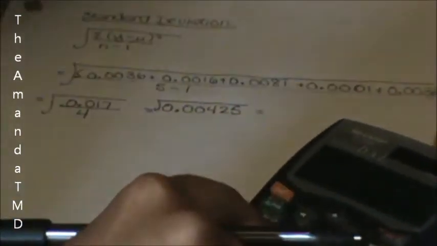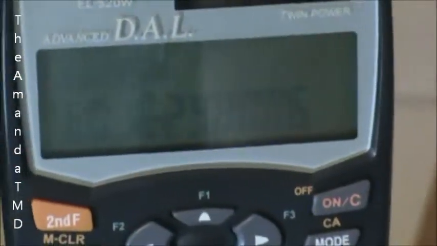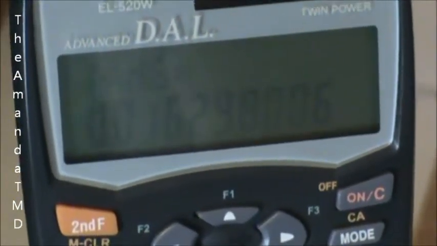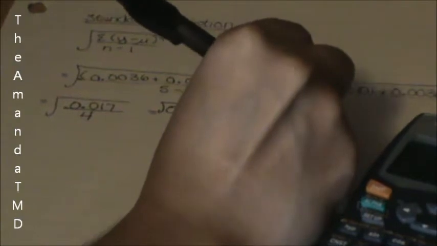But remember, I still have to square root that value. And once I square root it, I get this value, which is 0.016. And that is your standard deviation.